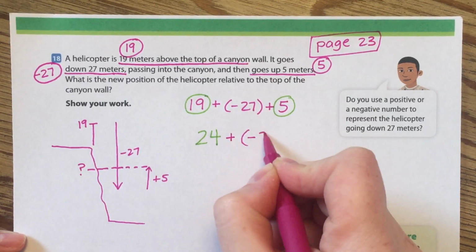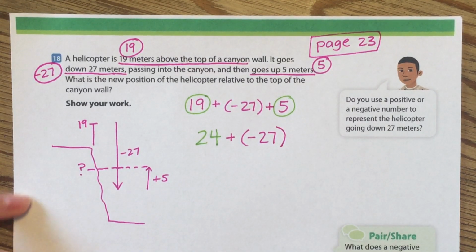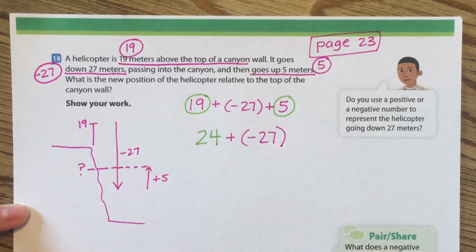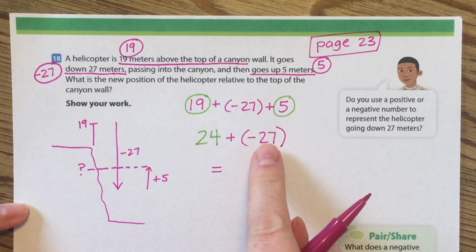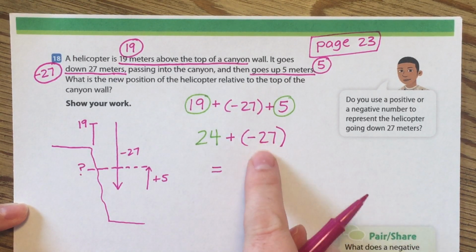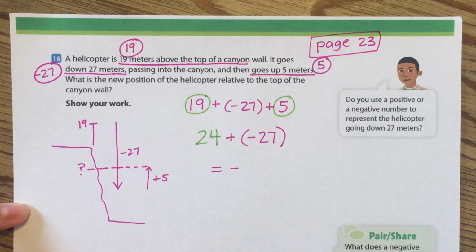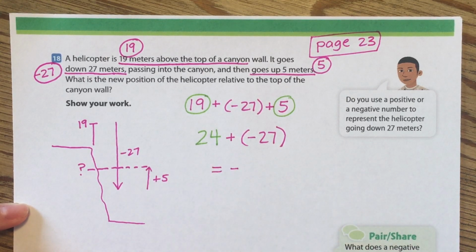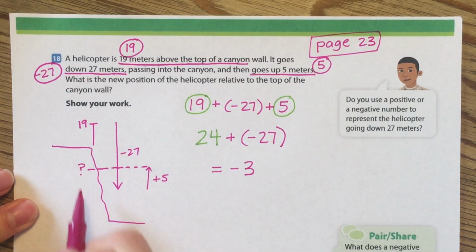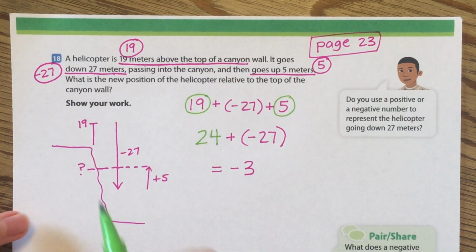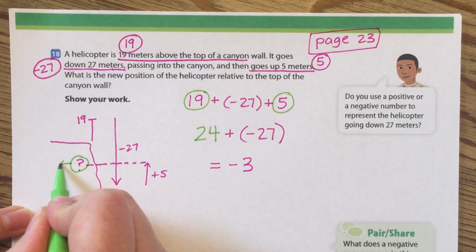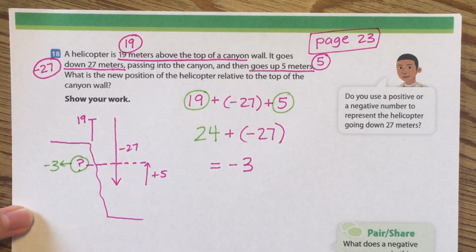plus negative 27. So those are the two numbers that I need to add, but I've made my work a little bit simpler. Instead of having 3 things to add together, now I only have 2. So when I look at these two numbers, I notice that 27 is bigger than 24 and that 27 is negative, so I know that my answer is going to be negative. And then more specifically, 27 is 3 bigger than 24, so my final answer is negative 3. So what that means is, even though this is not drawn to scale, the helicopter's final position is right here, which turns out to be negative 3.